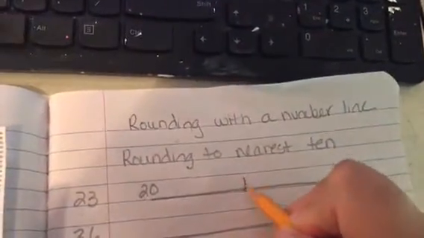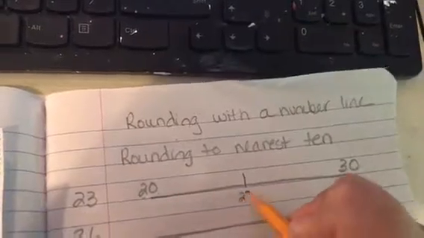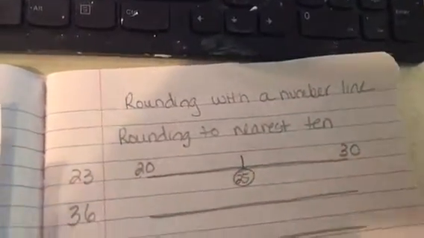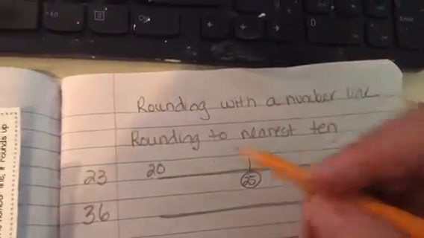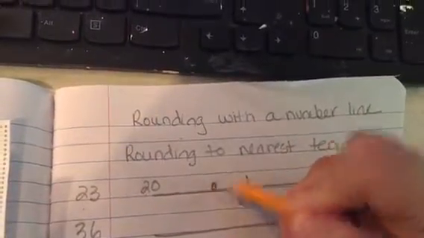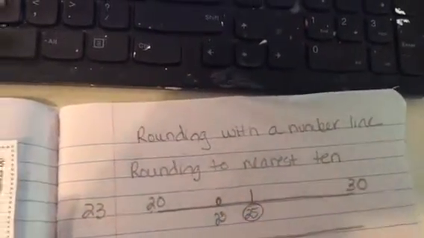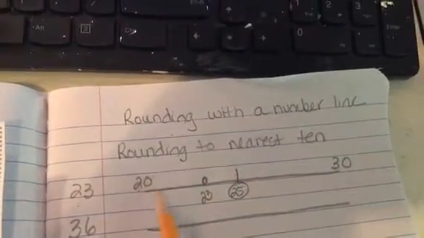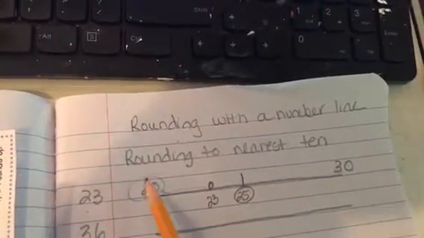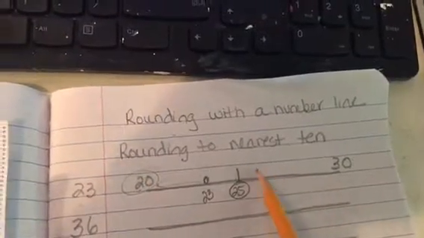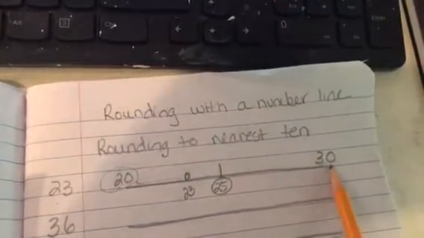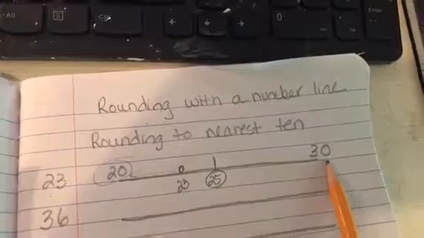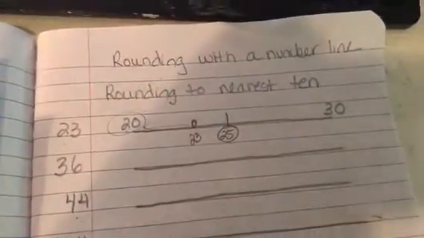I'm going to do my halfway point, and I know that 25 is halfway between 20 and 30. 23 is going to be somewhere around in here. And so that helps me see that if I have not passed over this line yet, then I'm going to round down to this number. If I did pass over the line and I was up in this section, then I would round up to that number.